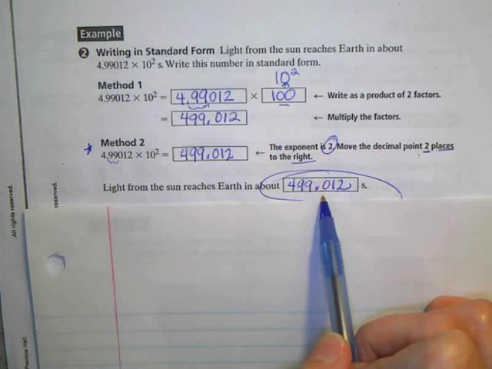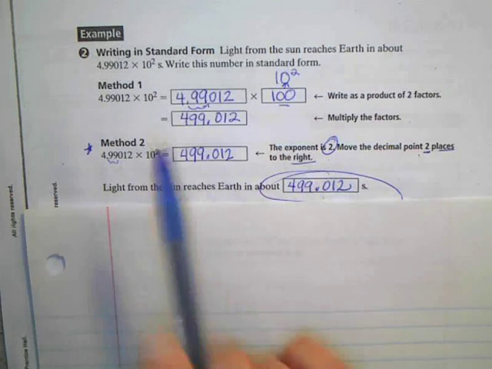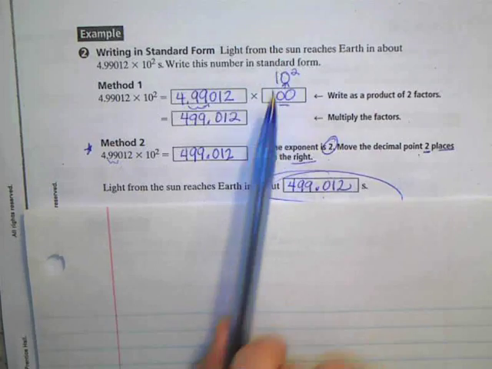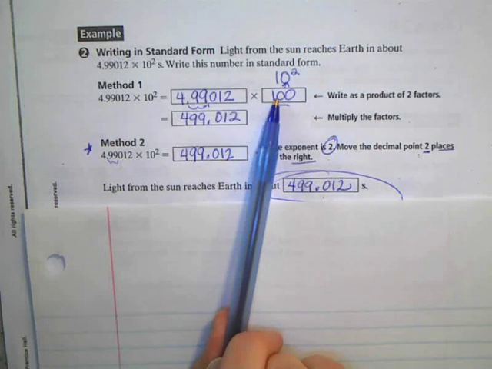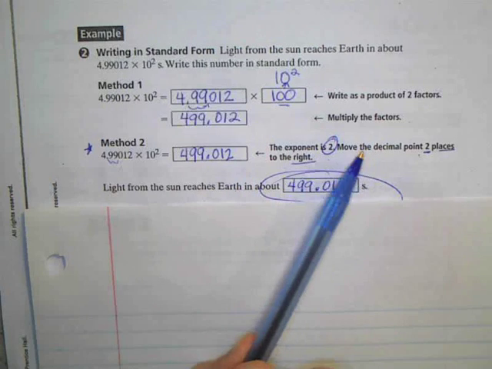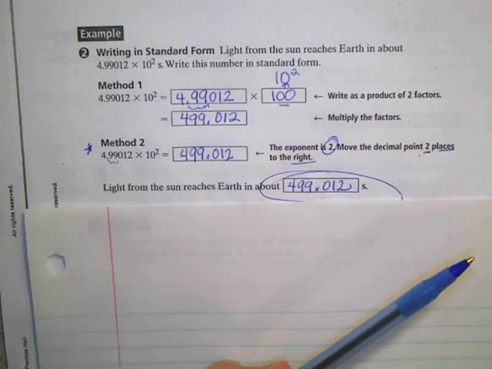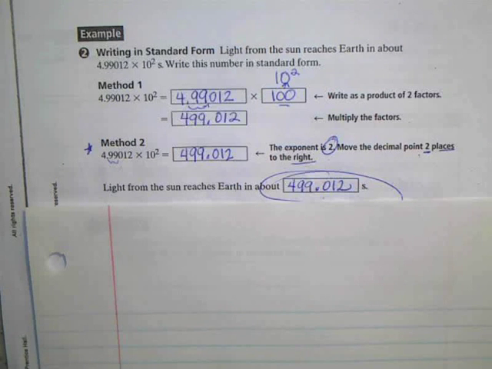Notice I got the same answer. And very similar methods. Method number 2 requires less figuring, and it's playing off the powers of 10, meaning that you're going to be multiplying by 10, 100, 1,000, and so on, which is moving the decimal place to the right. Again, we will practice some more of these in class.